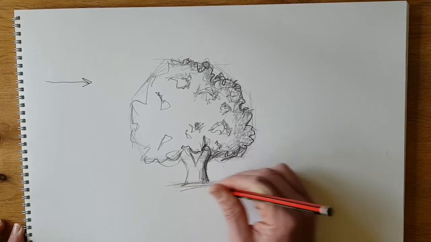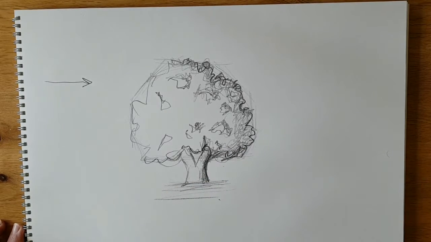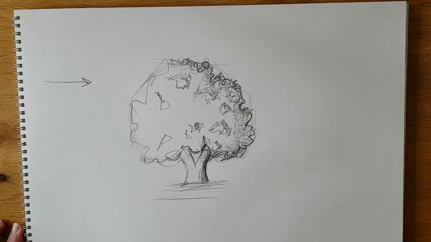Now this tree is completely fictional, I've just made it up. It's always better to try and draw from life, so you're standing in front of the thing you're drawing, or at least you've got a photograph of the thing that you're drawing. But at this time that might be a bit tricky. You might be lucky enough to have a garden, in which case you can get out in your garden and have a look at the trees.